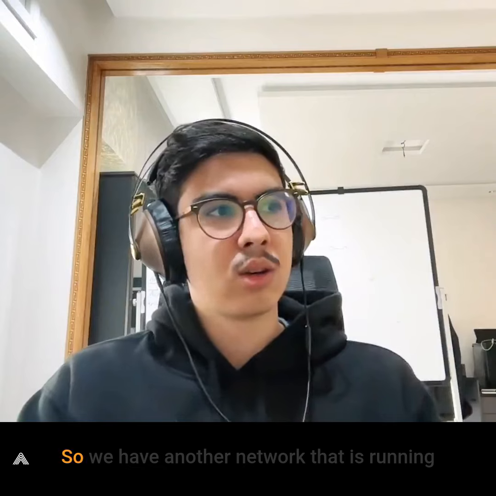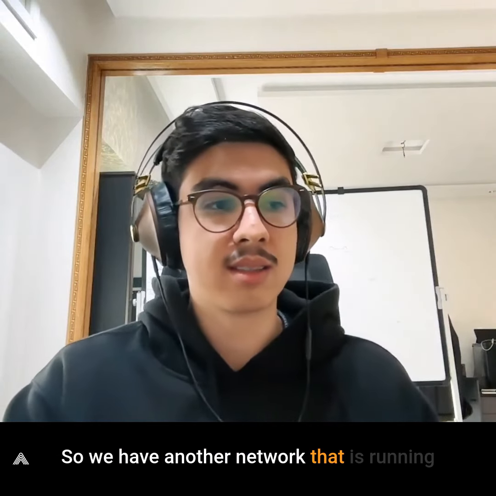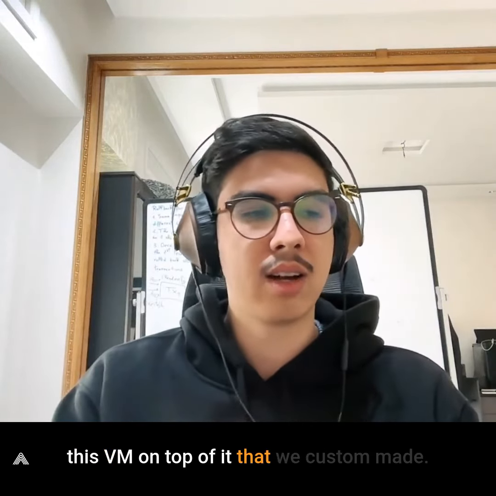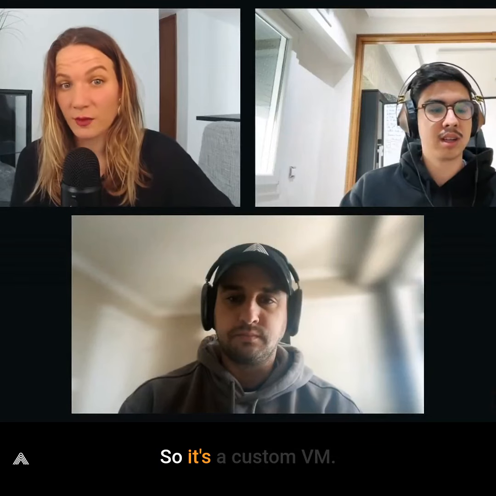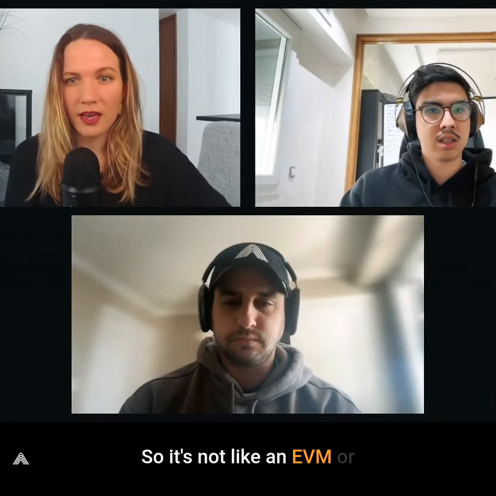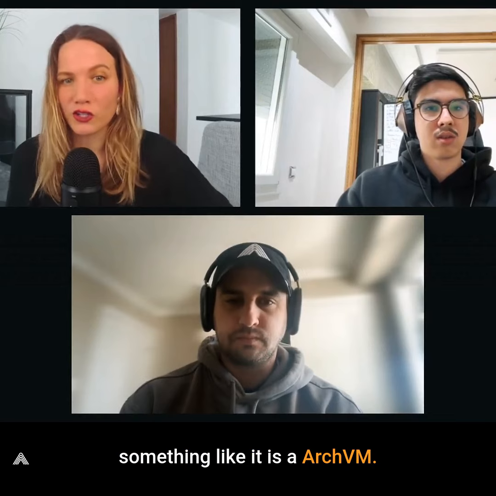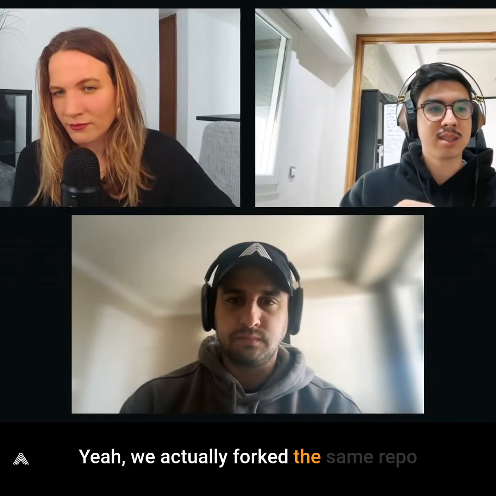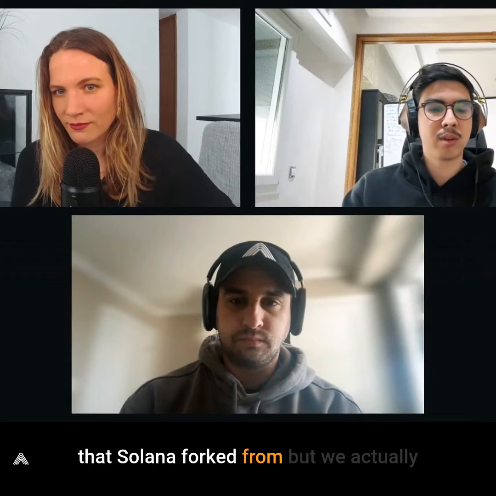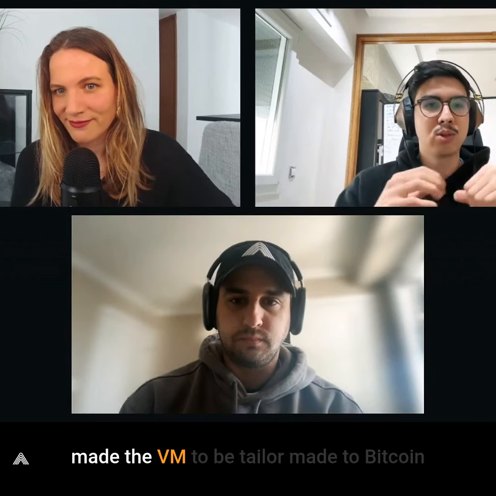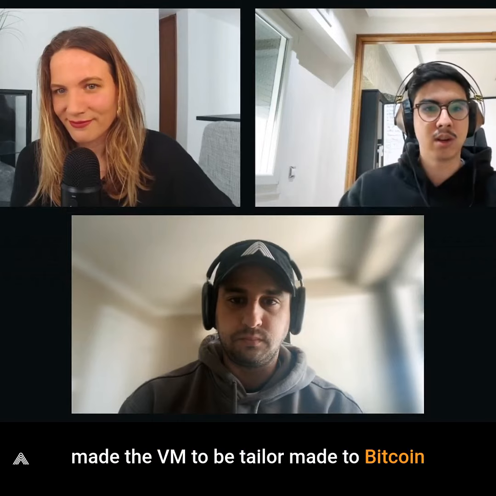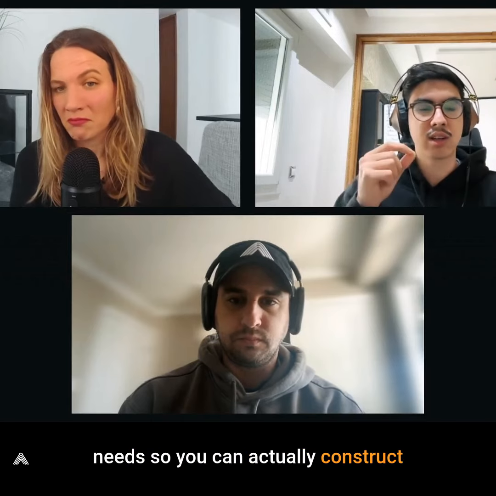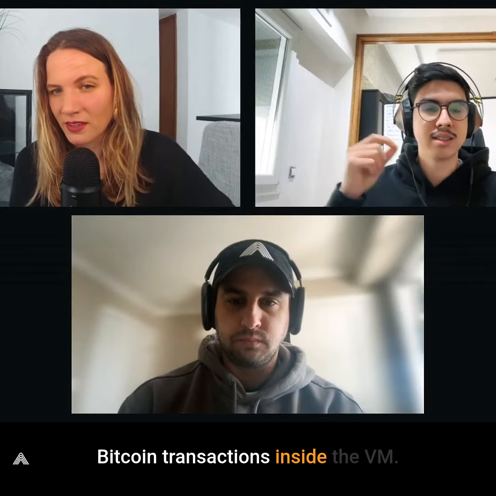layer one? So we have another network that is running this VM on top of it that we custom made. It's a custom VM, so it's not like an EVM or something. It is an Arch VM. Yeah, we actually forked the same repo that Solana forked from, but we made the VM tailor-made to Bitcoin needs. So you can actually construct Bitcoin transactions inside the VM.